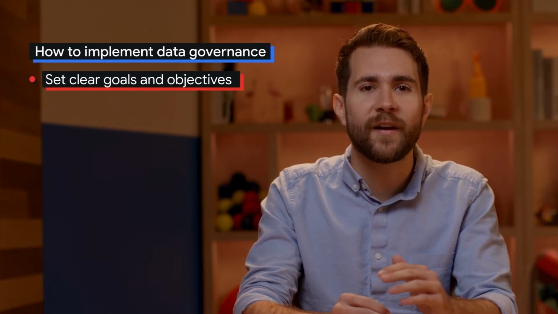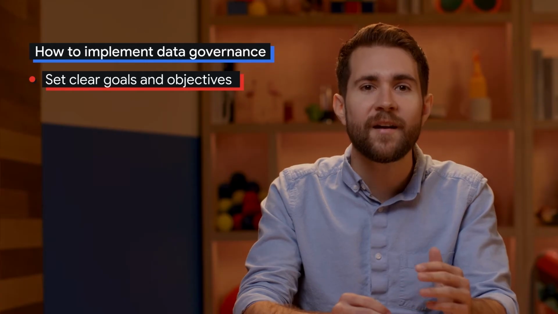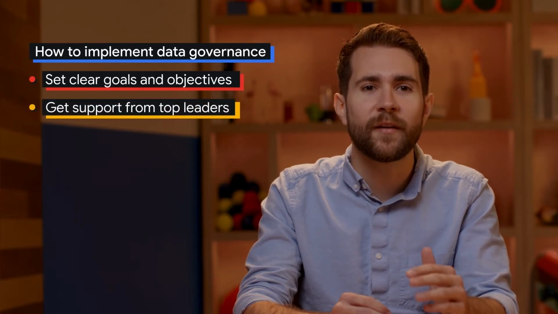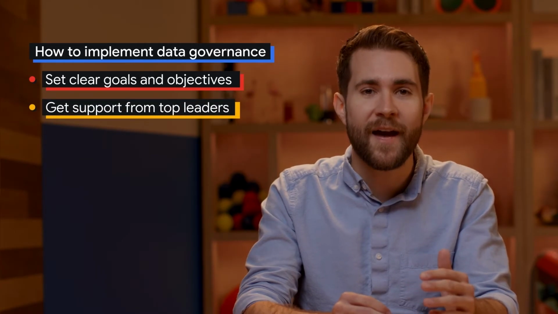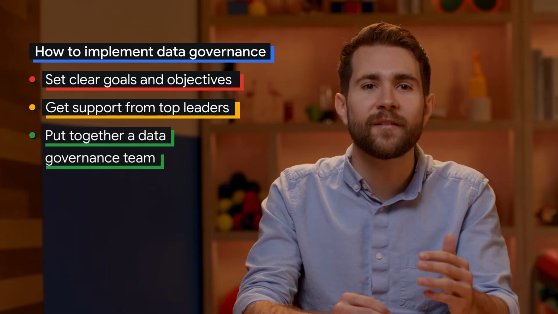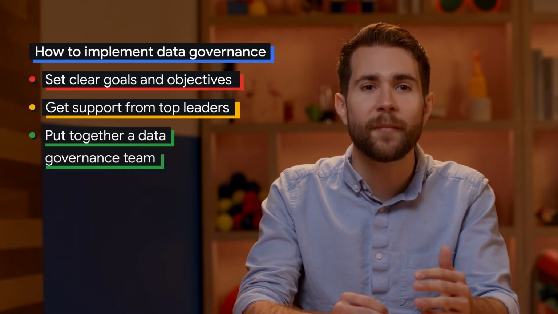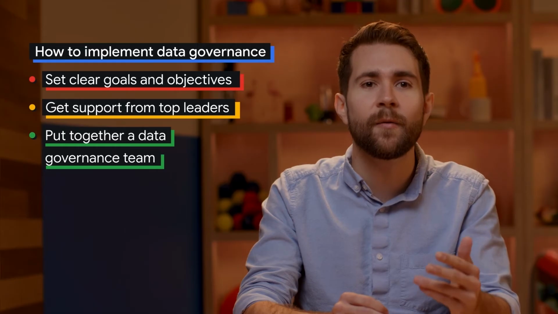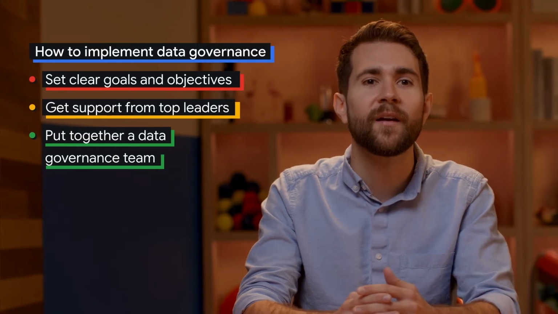So, let's go through a quick, suggested step-by-step guide on how to implement data governance. To begin, set clear goals and objectives for a data governance project. Then, get support from top leaders in the organization. After that, put together a data governance team with representatives from different departments, like IT, legal, finance, and operations.